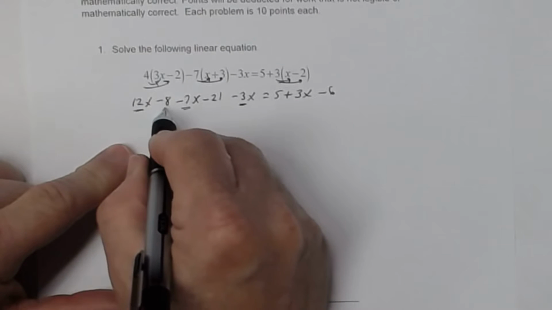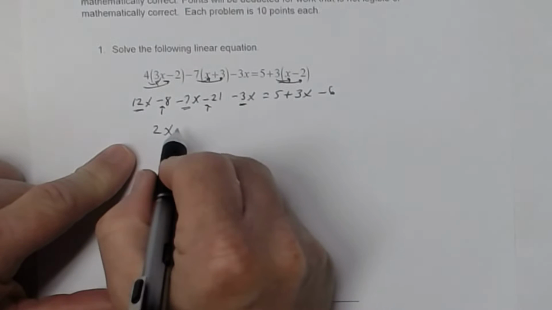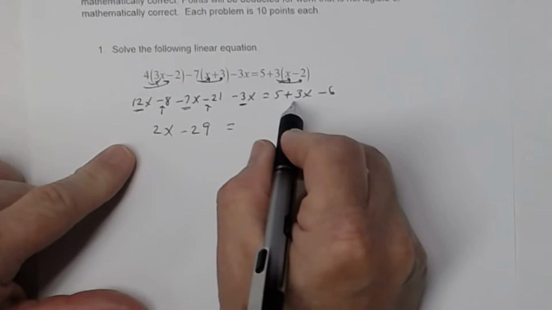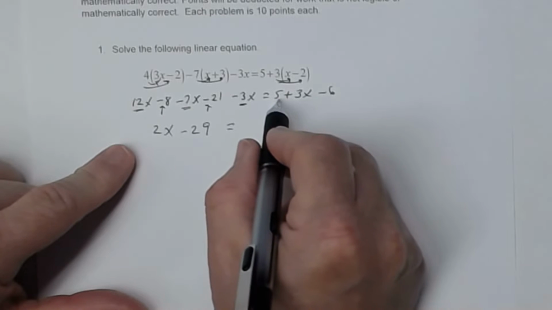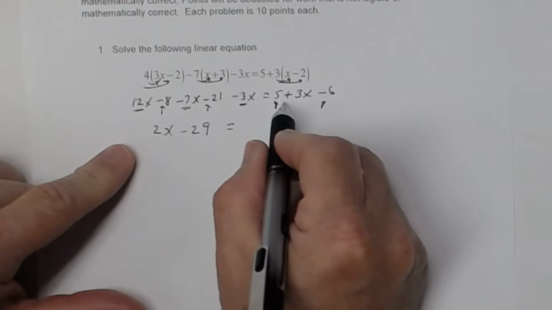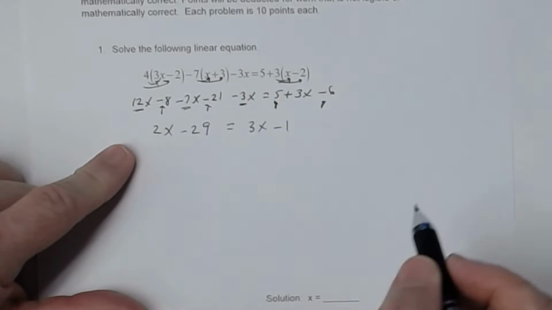Then I have my constants, a negative 8 and a negative 21. When I combine those, it is a negative 29. Equal. Now on this side, the only two like terms are your constants, 5 and a negative 6. So I get 3x, and then 5 and a negative 6 is a negative 1.